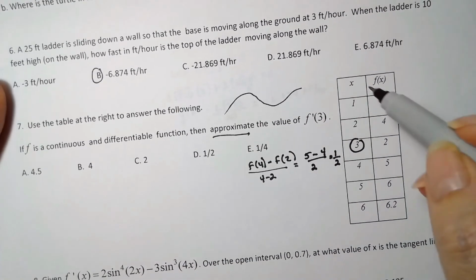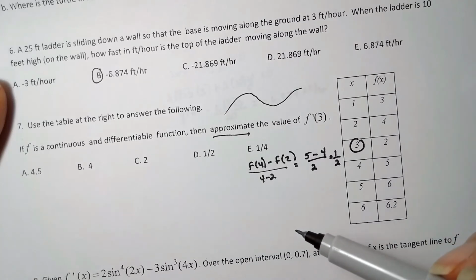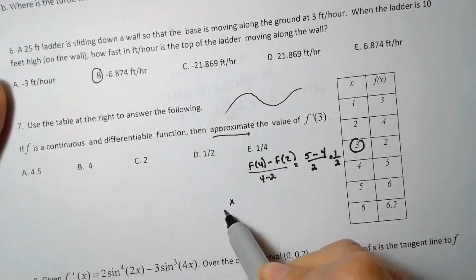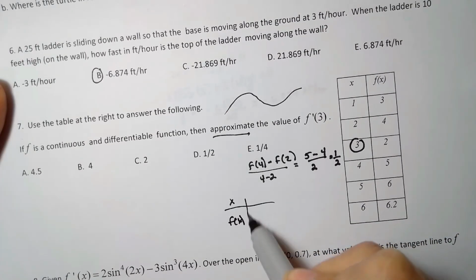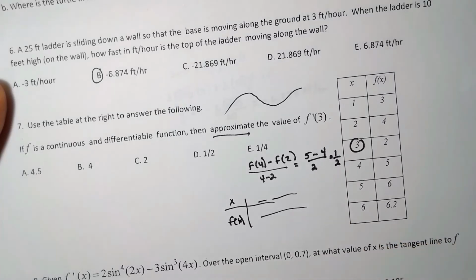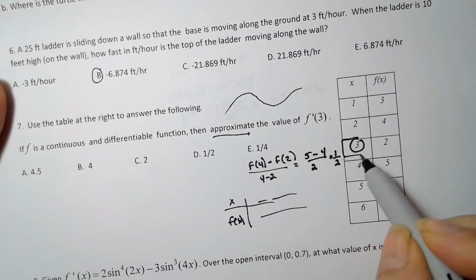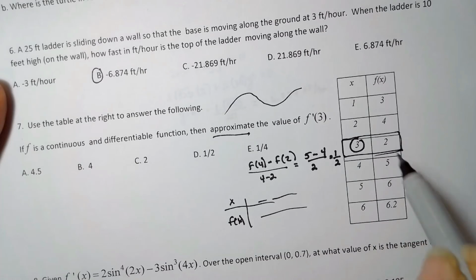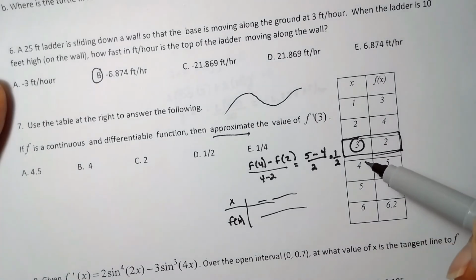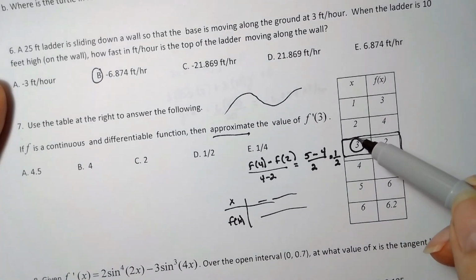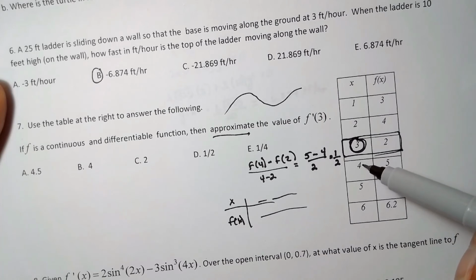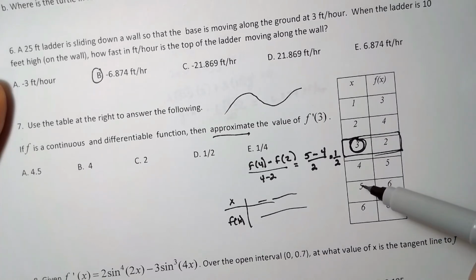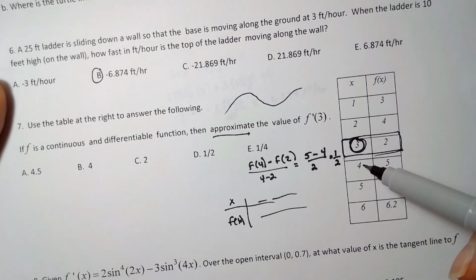Okay. They just put the table vertical rather than horizontal, but if it were laid out horizontally, you would have seen it better. Okay, so here we want the derivative. We want to approximate it at x equal to 3. So you just make sure this is centered, and f of 4 minus f of 2 over 4 minus 2 would work perfectly.